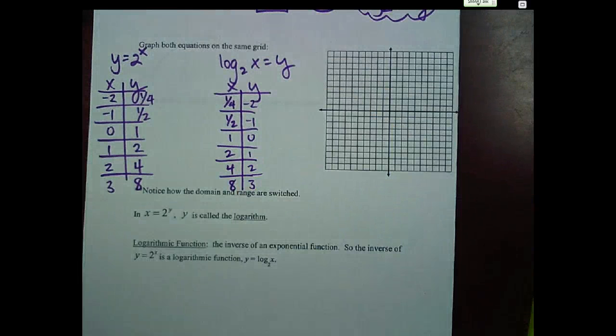Okay, then you want to graph the original function and graph its inverse. You might want to graph them in different colors, maybe a pencil and a pen or whatever, so you can see them a little better. I realize the numbers, guys, are little tiny, but just do the best you can. So graph each one.